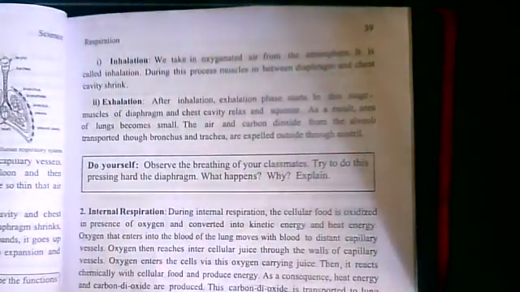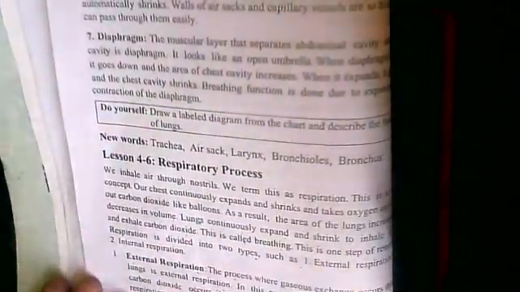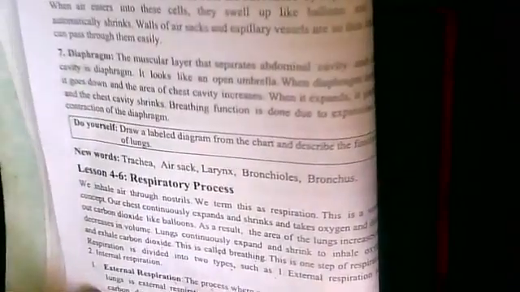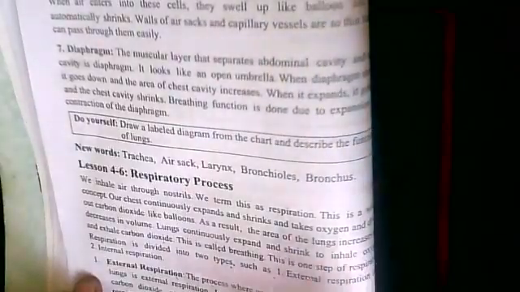Next, lesson 4 to 6, respiratory process. We inhale air through nostril. We term this as respiration. This is a wrong concept. Our chest continuously expands and shrinks and takes oxygen and drives out carbon dioxide like balloons. As a result, the area of the lungs increases and decreases in volume. Lungs continuously expand and shrink to inhale oxygen, exhale carbon dioxide. This is called breathing. This is one step of respiration.